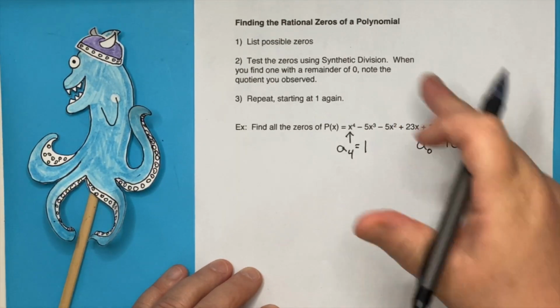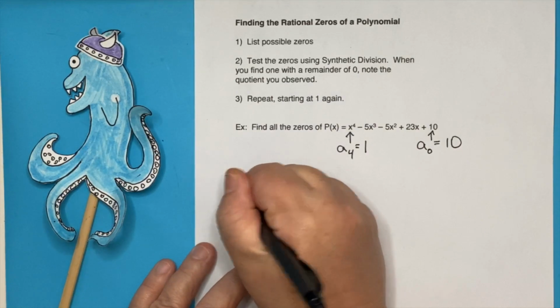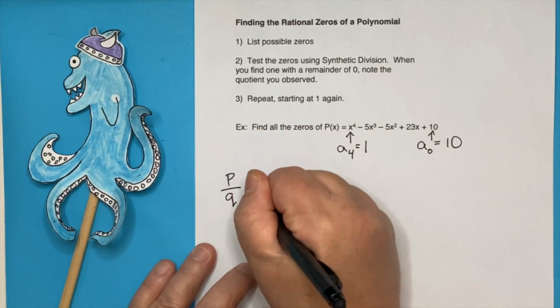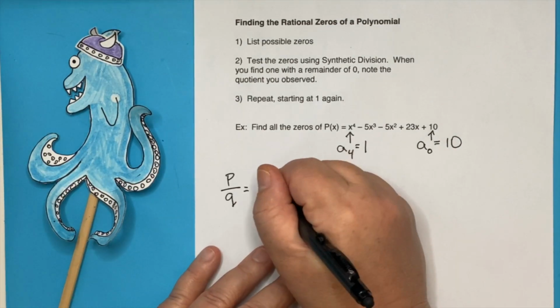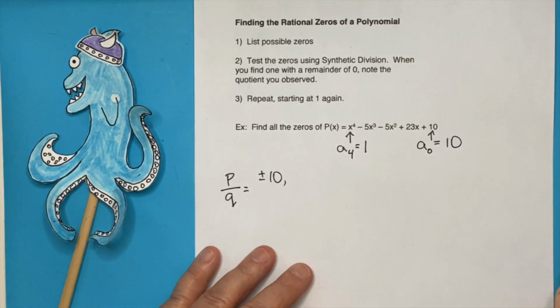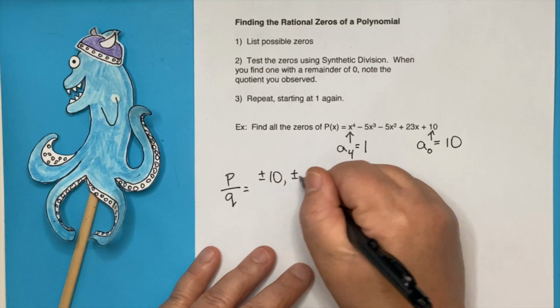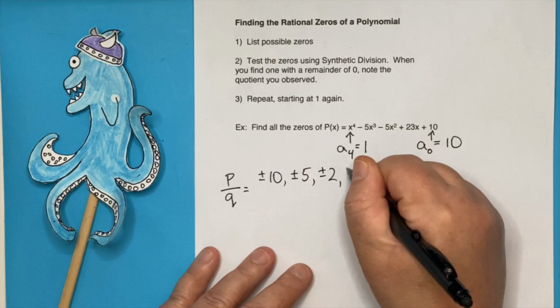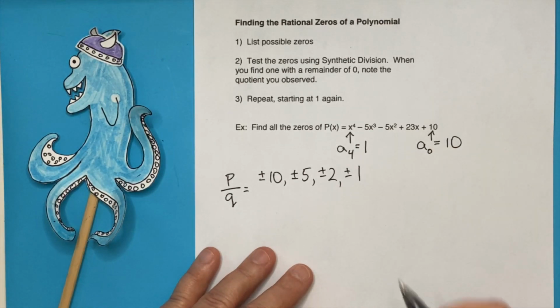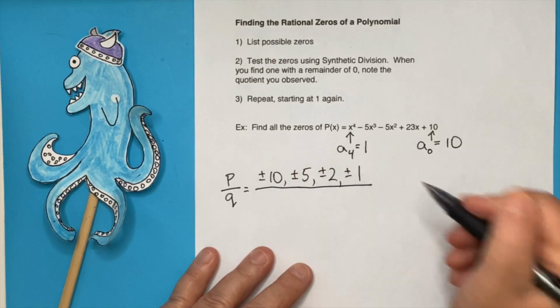The last one becomes the top. What do I mean by that? I mean that all the factors of 10 go on top. So plus or minus 10. What else goes into 10? 5, 2, and 1. So I think through all the possible factors, not multiples, factors.